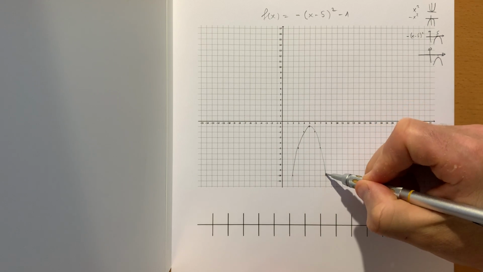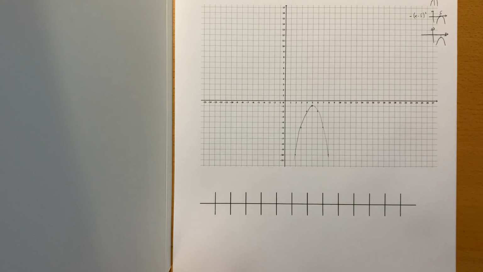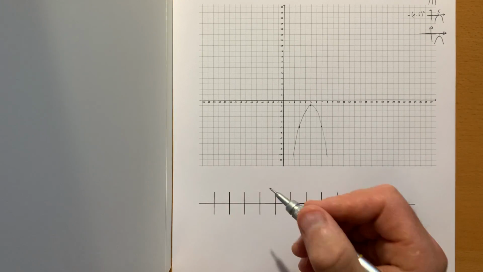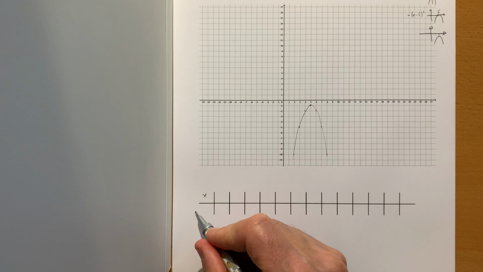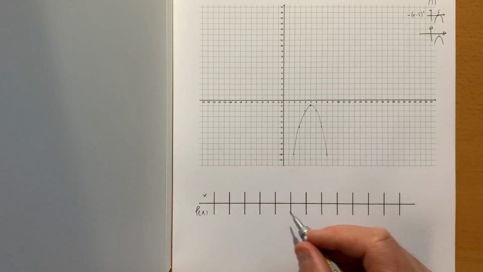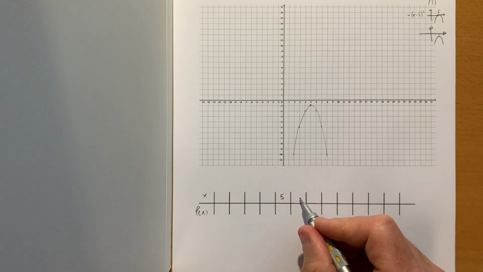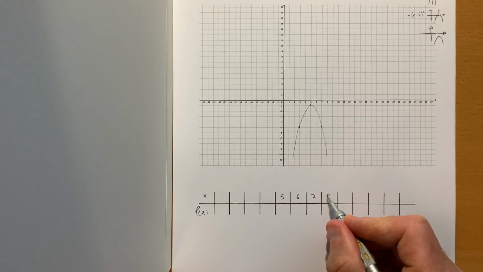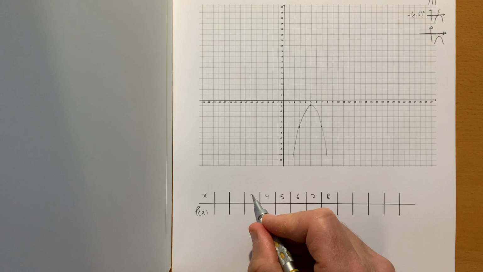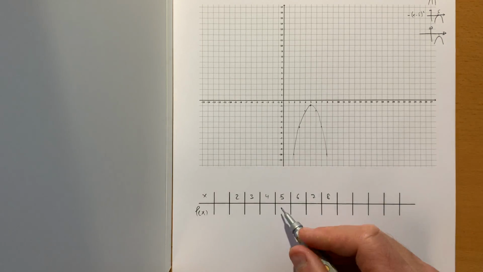A nice rounded curve. Well, you could do it with a table and say, well, f of x, and let's just plug in the numbers. Well, we start at 5, and then 6, 7, 8, 4, 3, 2. Now let's plug in 5.